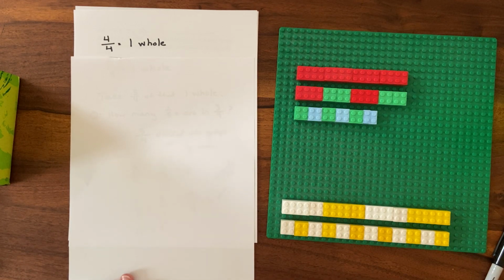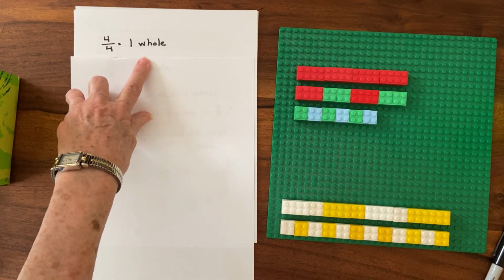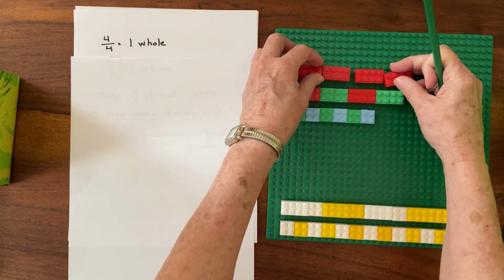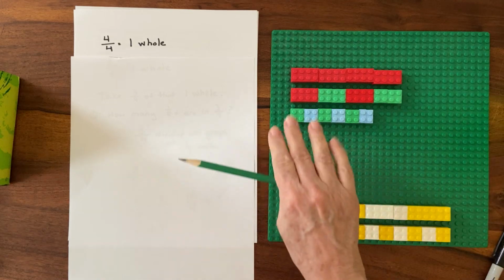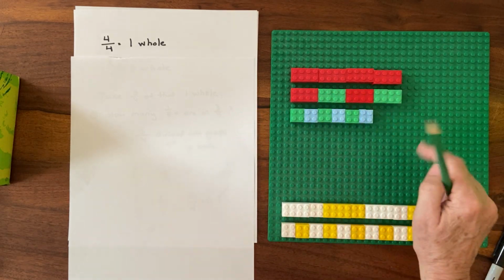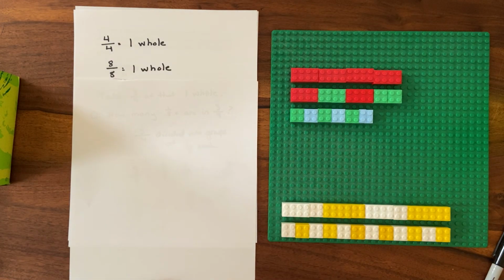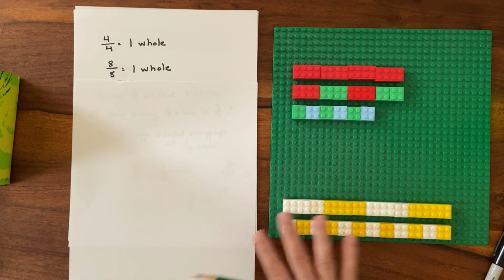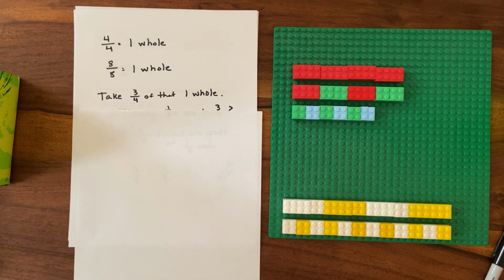A couple things you have to remember first. We know that 4/4 equals 1 whole piece. So look at our Legos over here. We have one whole piece. Forgot to stick them down. And we've broken them into 4/4. 1/4, 2/4, 3/4, 4/4, right? So 8/8 is the same thing as 1 whole. So I've got 1 whole here, and I think those are 12ths. So forget that one for a minute. 8/8 is the same thing as 1 whole.